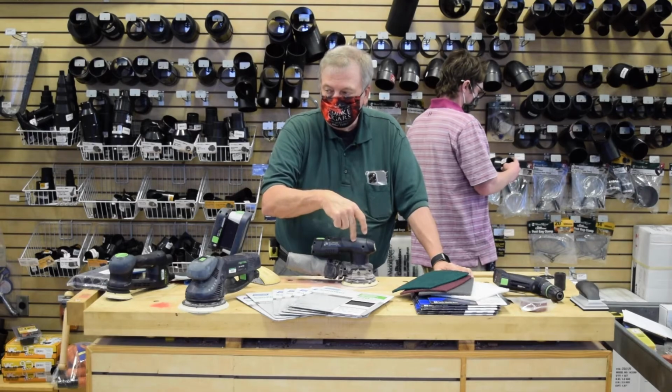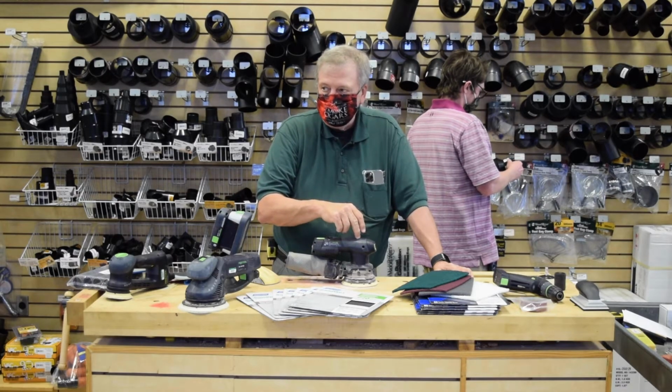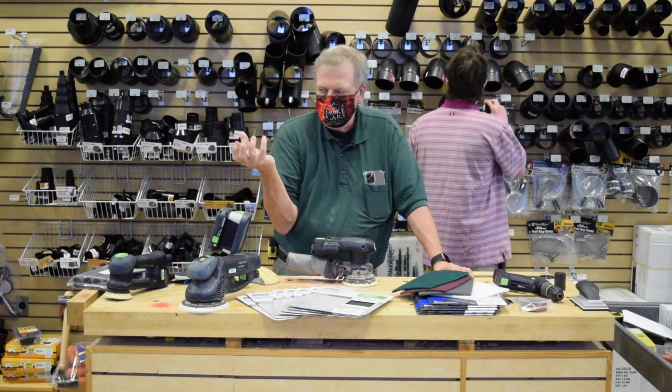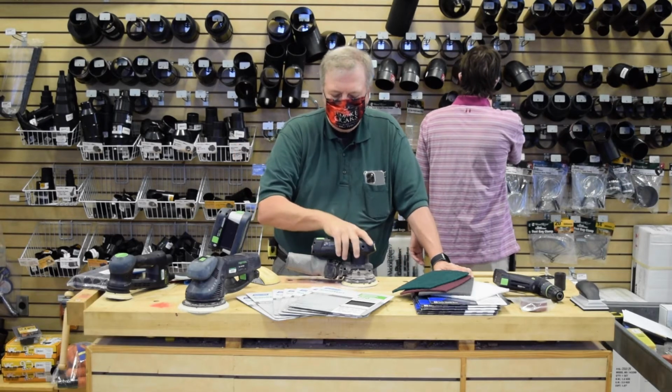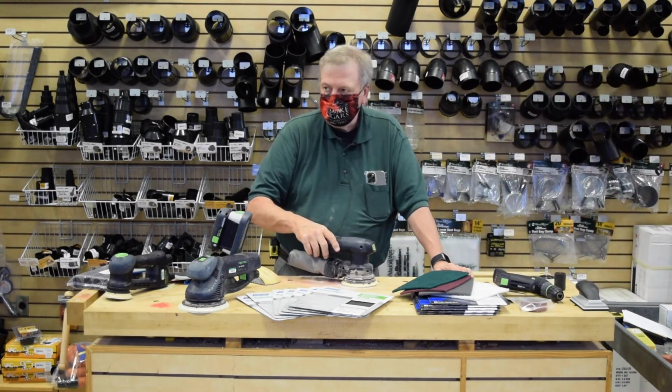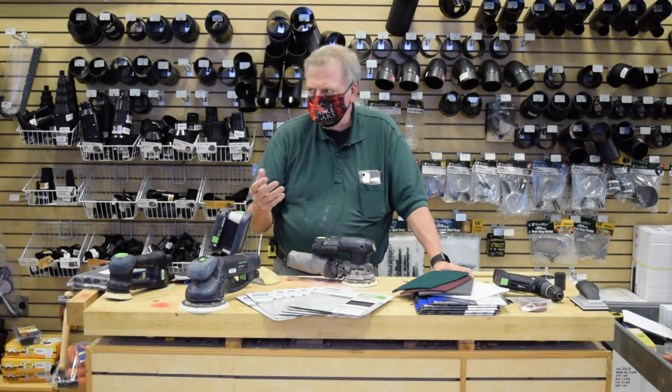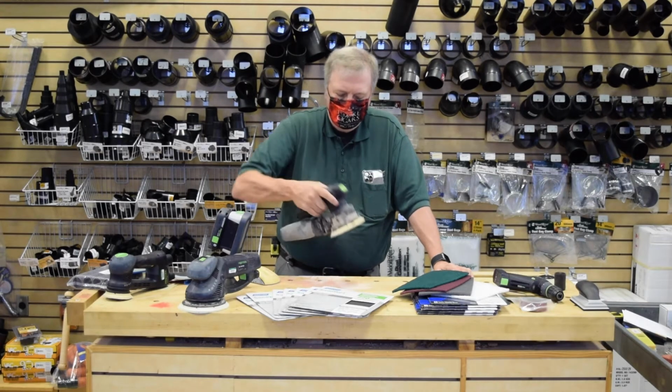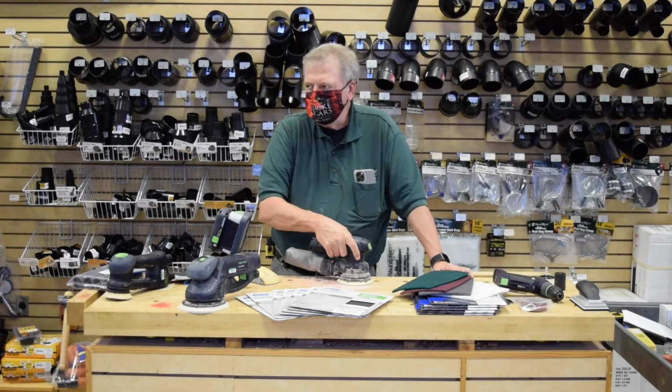You don't want to be pressing down. You're going to make this less efficient if you do that because you're slowing the rotation of the pad. If you're doing this, you're keeping it as normal rotation, and it will abrade faster. So pressing down is going to make you there much longer.